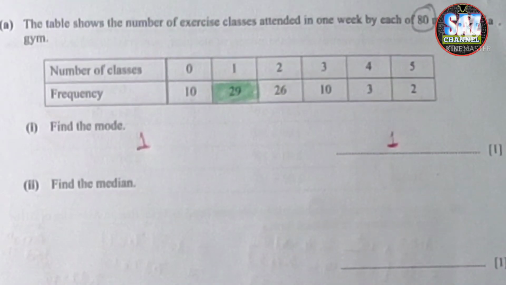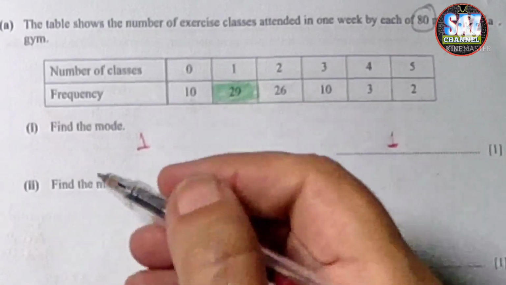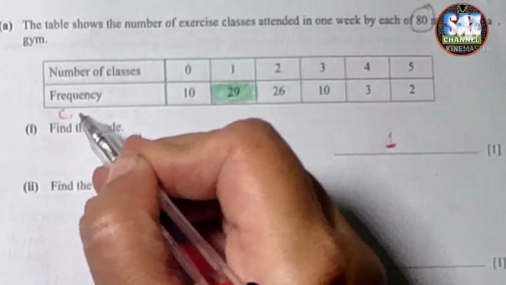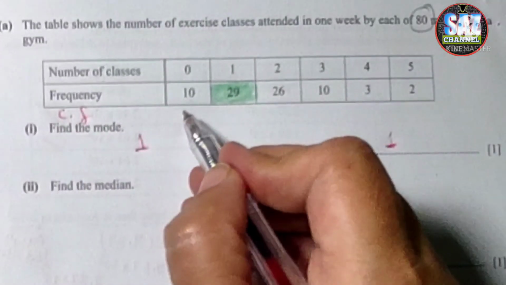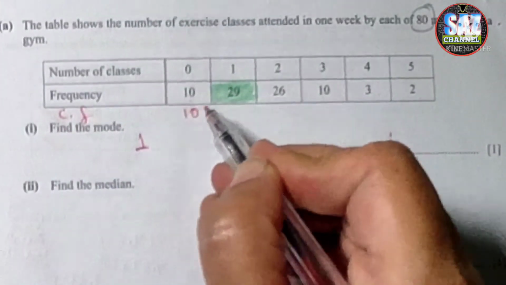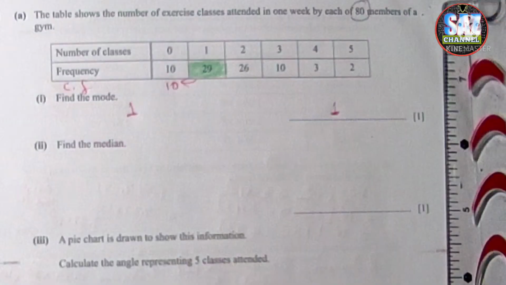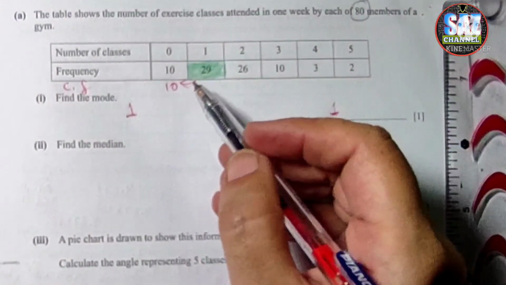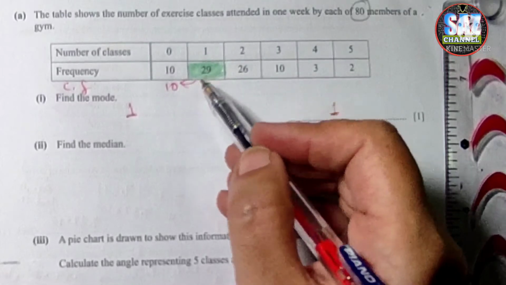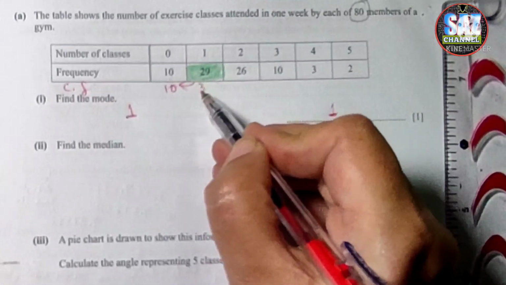Now we have to go for the median, and recall the idea and the concept of median. First of all, we have to construct the cumulative frequency column. First frequency will be coming as it is. Then we add the second frequency to the first frequency, and this gives me 39.